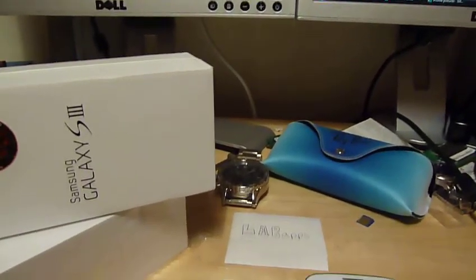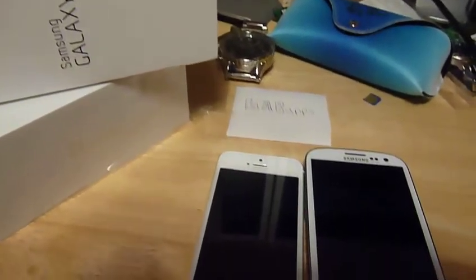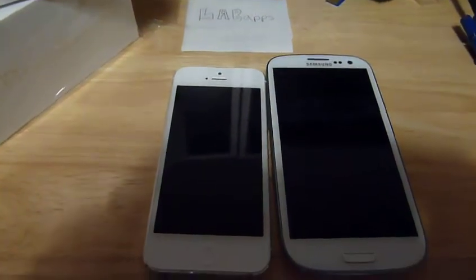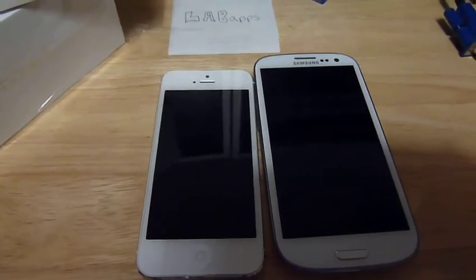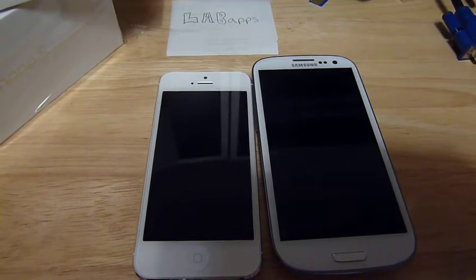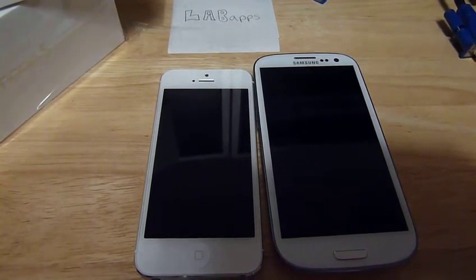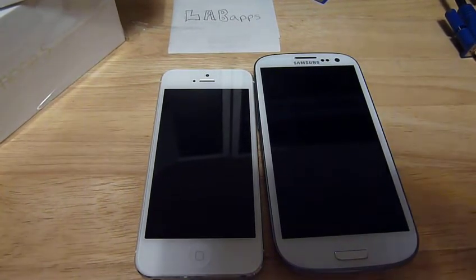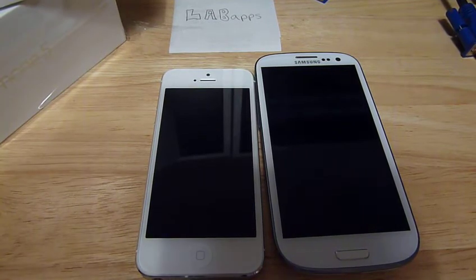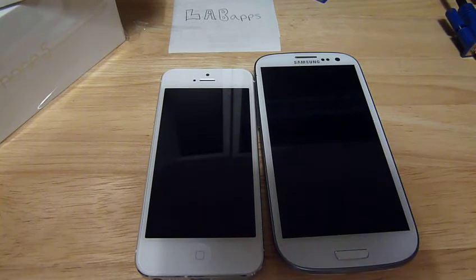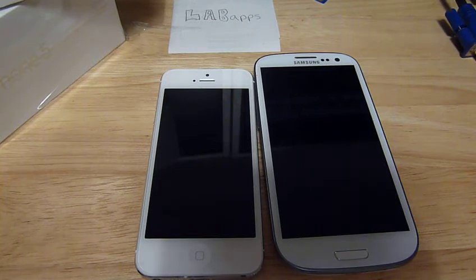The Samsung Galaxy S3 and the iPhone 5, the smartphone juggernauts at the moment, which is newly launched as of Friday. I've seen Facebook pages come alive with comparisons and almost fights between the two phones, and I just thought, since I have both of them here right now, I might as well give them a quick run through and rundown for you guys, just to compare and contrast between the two.